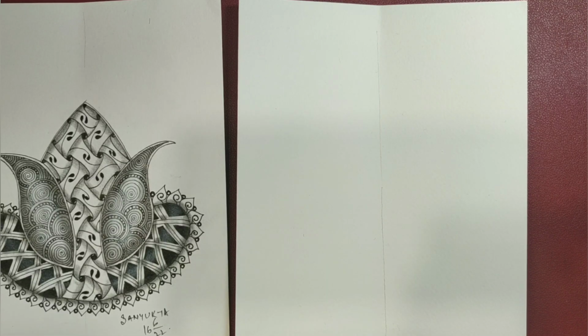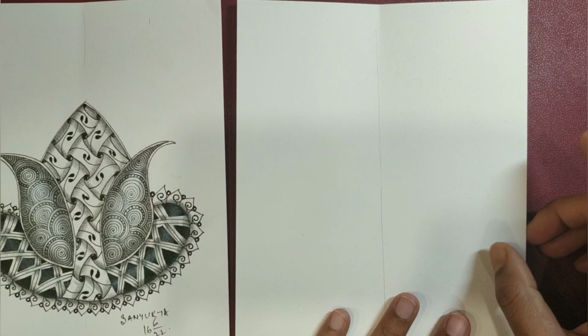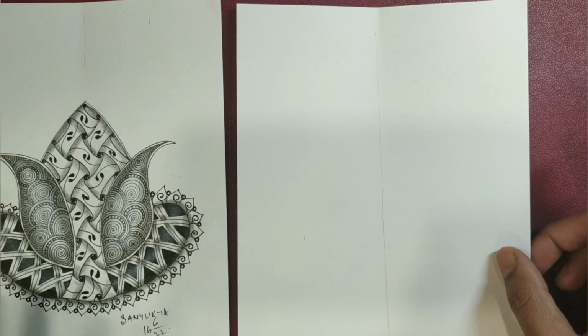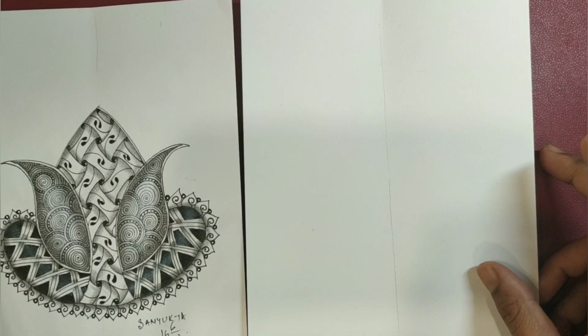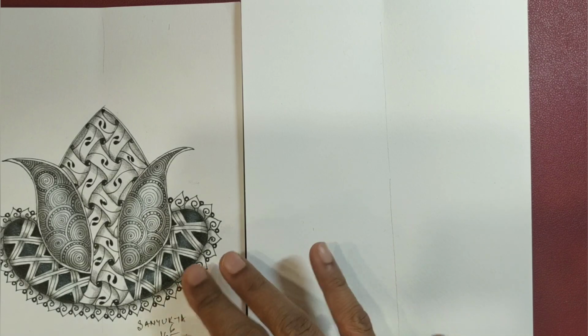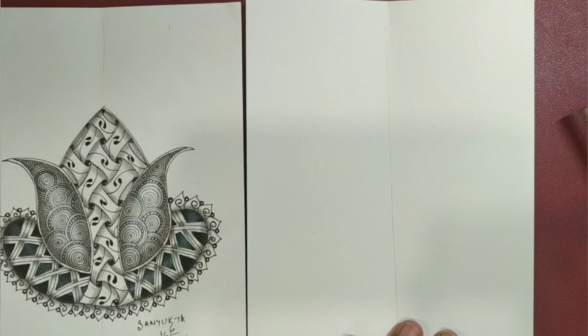Already down a couple of motifs by now, right? So this is another session on tangle motifs where we are working with interesting shapes and using Zentangle patterns or tangles to fill them up and create beautiful motifs, right? So this is the last one that we drew, and today let us do one more interesting motif.